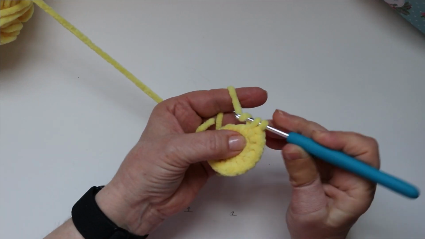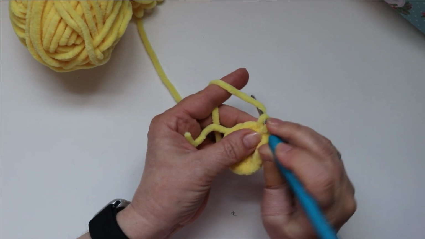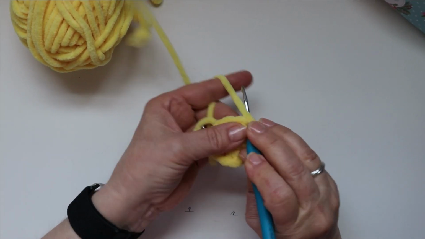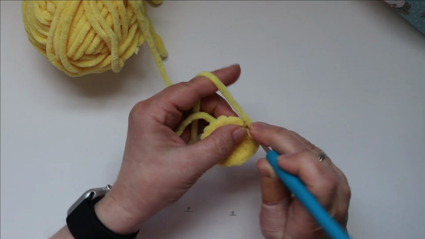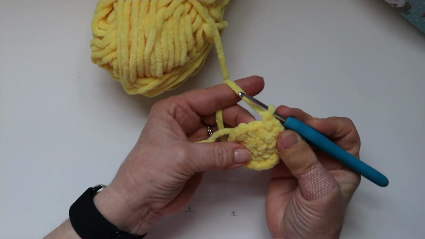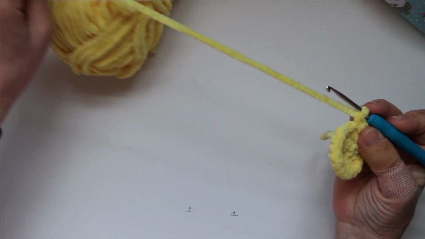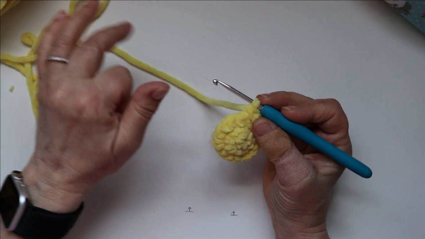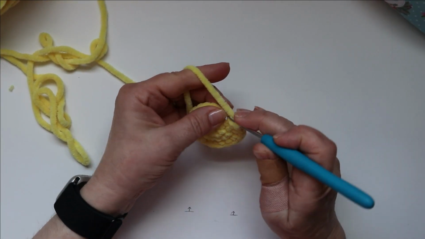One, and then two, one, and then two. So every time that we're putting 2 single crochets in the same stitch, we are increasing, making it bigger.